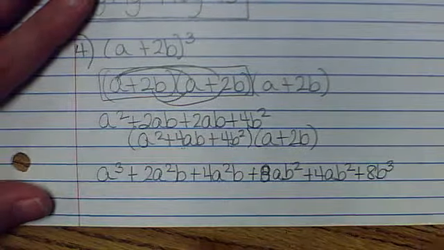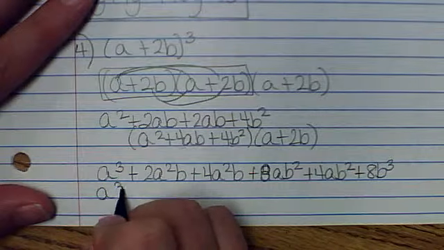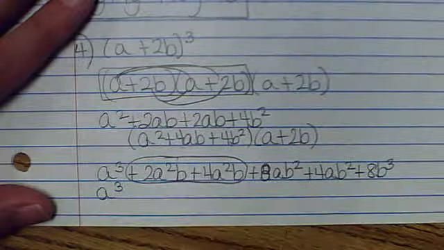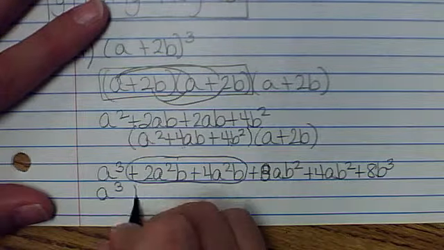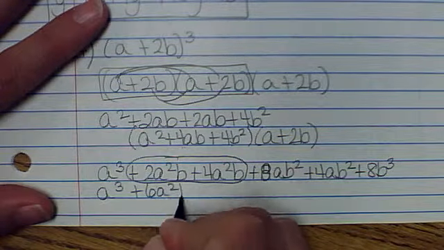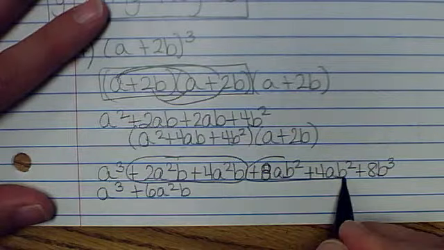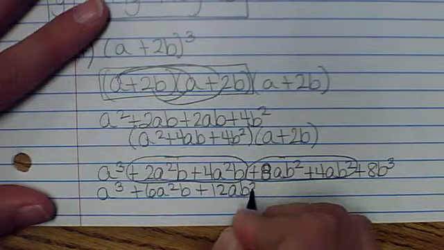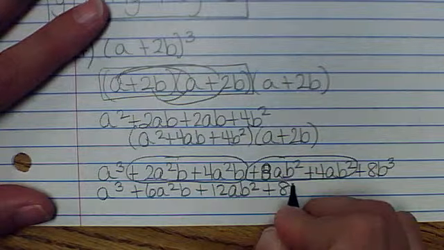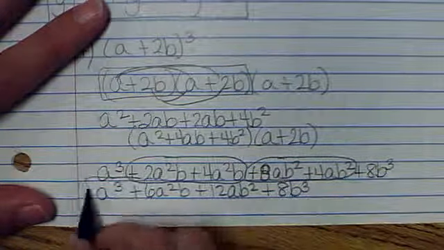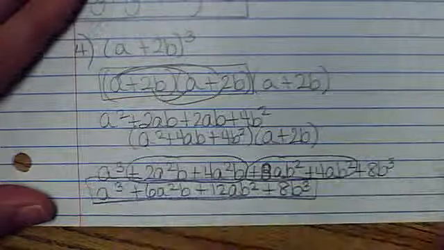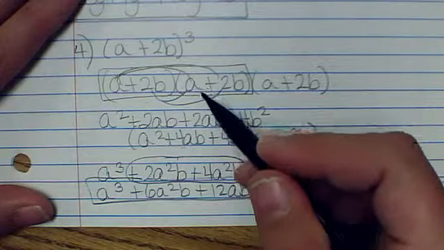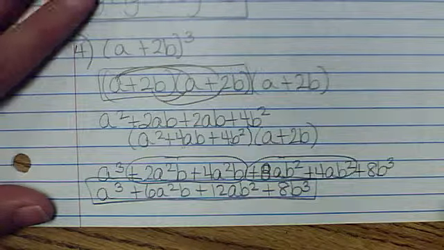Now we start putting our like terms together. The a cubed is going to stay in the front. Positive 2a squared b plus 4a squared b makes 6a squared b. 8ab squared and 4ab squared makes 12ab squared. And then plus 8b cubed. And there's our answer. So the key thing to remember in this problem is you have to write it out 3 times, then do 2 of them, and then take that answer times the third one.